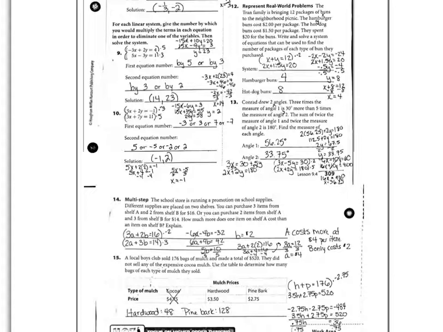13, that was a bit harder of a problem. You had 2 angles, and you knew that 3 times, so there's the 3x, is 30 more than 5 times angle 2. So 30 more than is plus 5 times angle 2. The second equation said the sum, which means you're going to be adding, of twice each angle, so 2x and 2y, is equal to 180. Now with this one, I chose to move the 5y over so that I could line them up. You could have divided by 3 to get x by itself, but then you would have had a fraction.